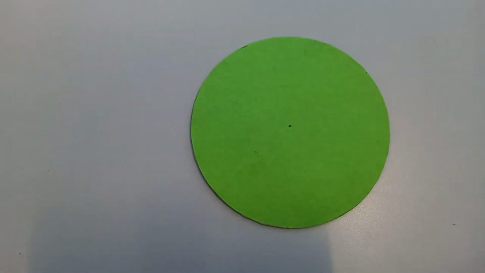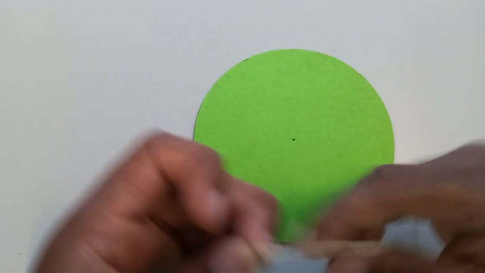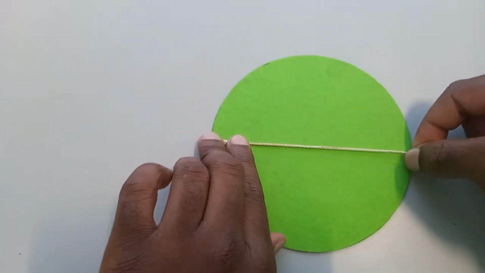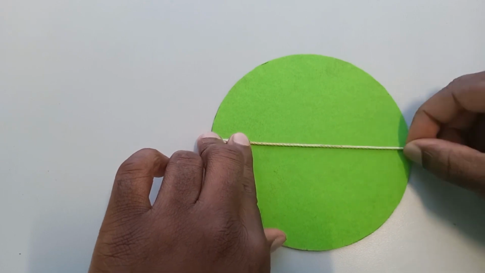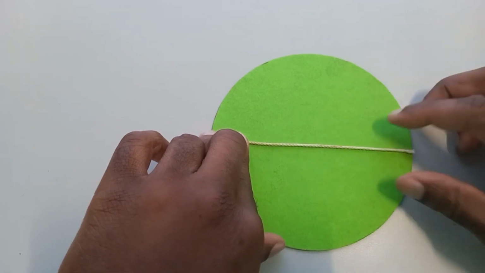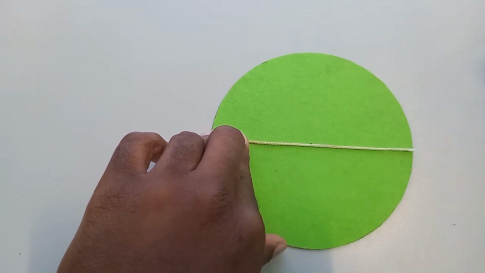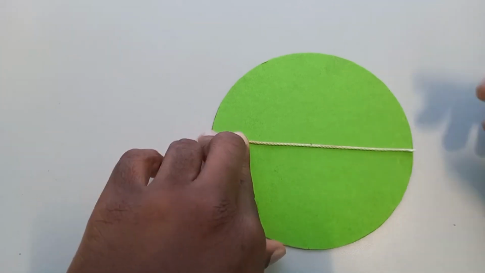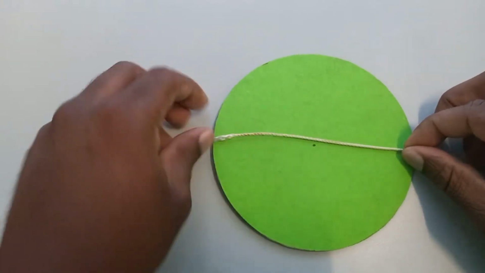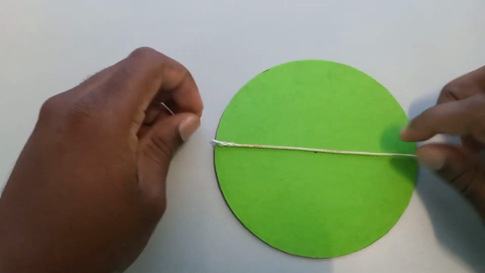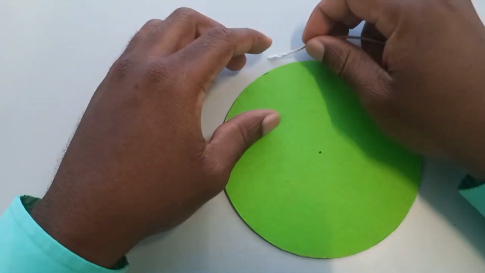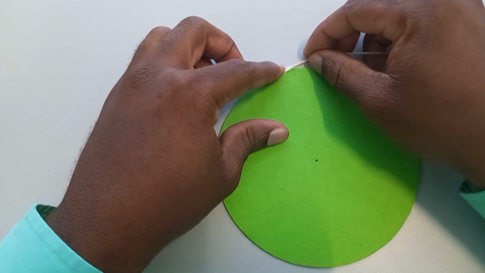The first thing is to give the students a string, and ensure that the string is the same length as the diameter. You can give them a longer length of string and ask them to cut it to the length of the diameter, or you could just cut the string to the length of the diameter of the circle and ask them to measure the diameter. They will see that the string is the same measurement as the diameter, and then ask them to see how many times the string can go all the way around the circumference.